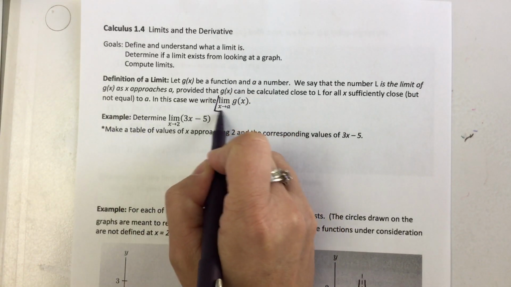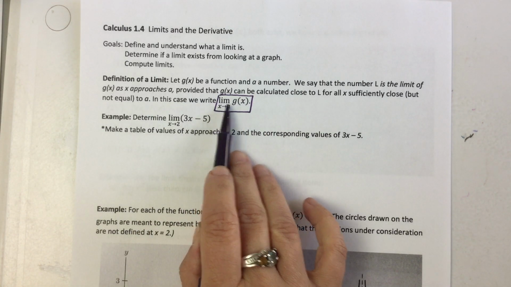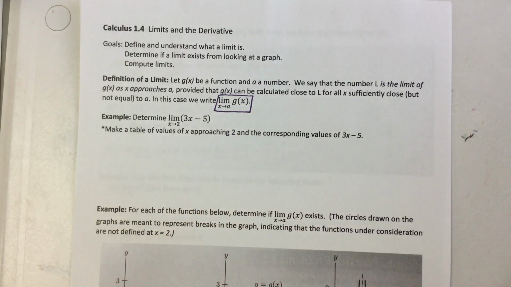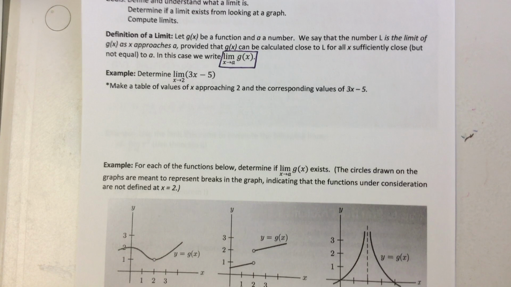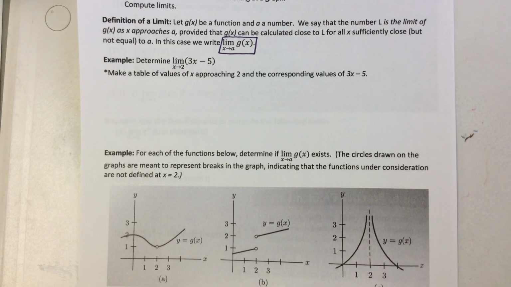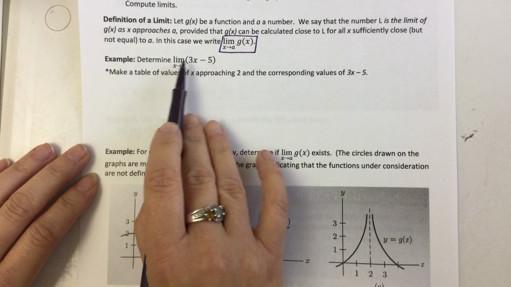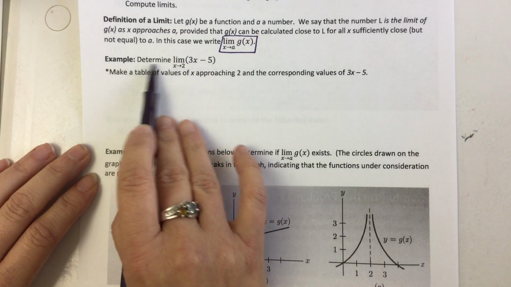In this case, here is the notation. So you are finding the limit of a function as x gets closer to a. I know this is probably a little bit confusing even just looking at the directions, but don't worry, we will go over this and you'll be fine, I promise, okay? Determine the limit of 3x minus 5 as x approaches 2. We want to find that.